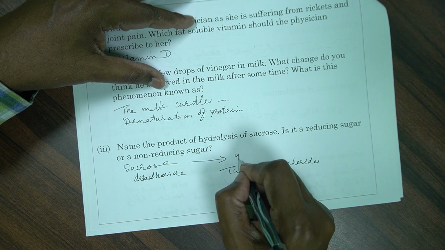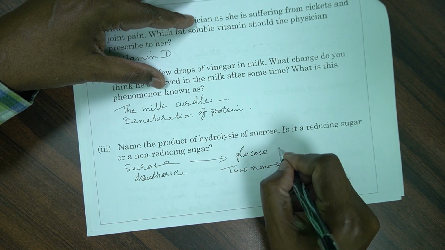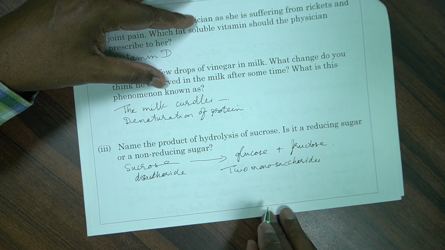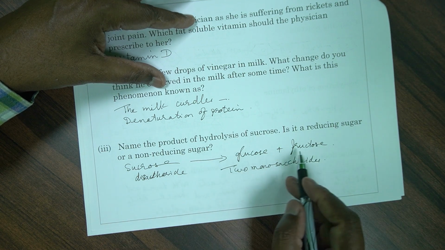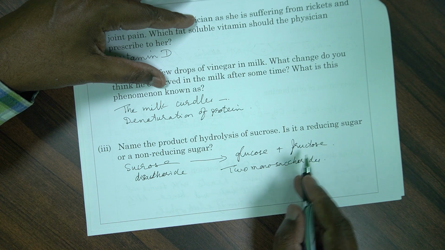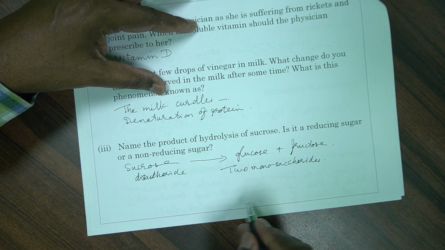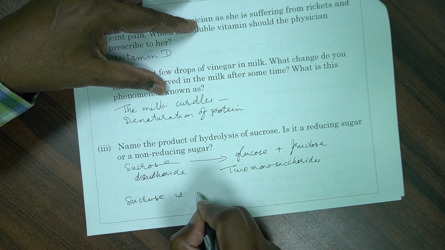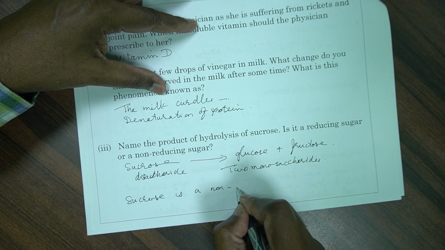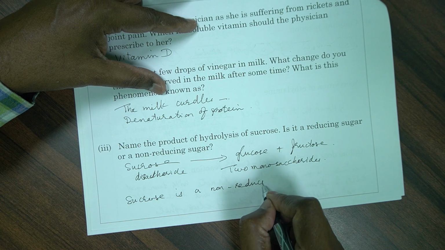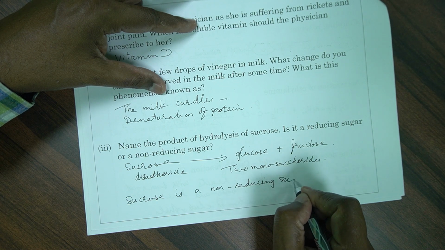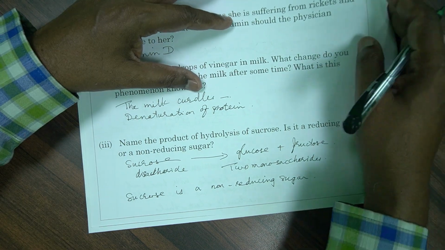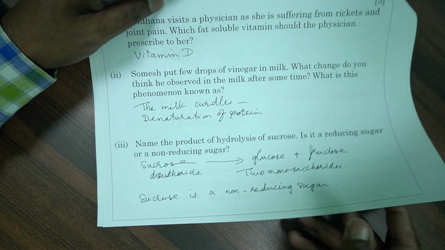That is glucose plus fructose. Okay, so this is what happens. The answer is this. Now, is it a reducing sugar or a non-reducing sugar? Now, sucrose is a non-reducing sugar. That means it will not give silver mirror with Tollens reagent. No reaction happens like that, right?